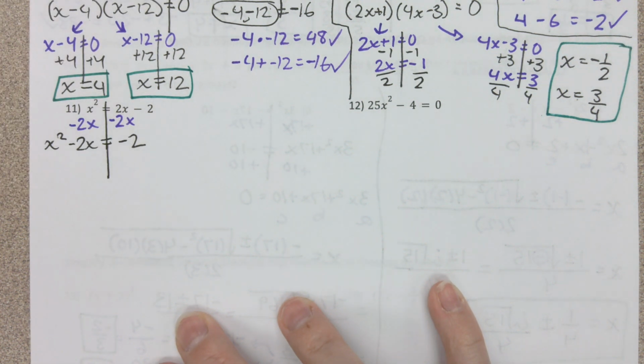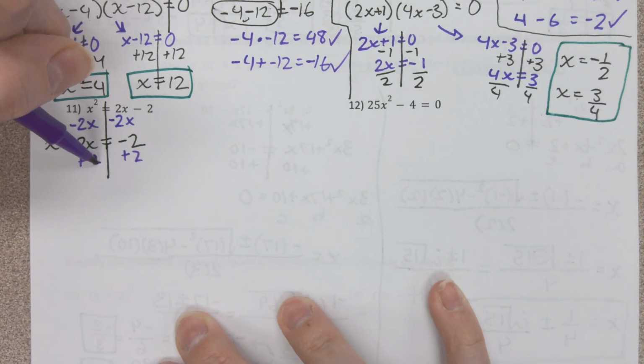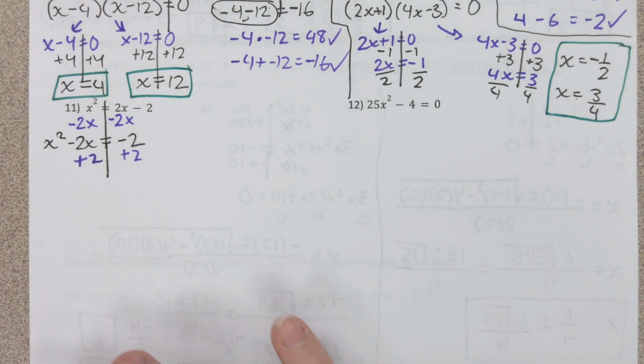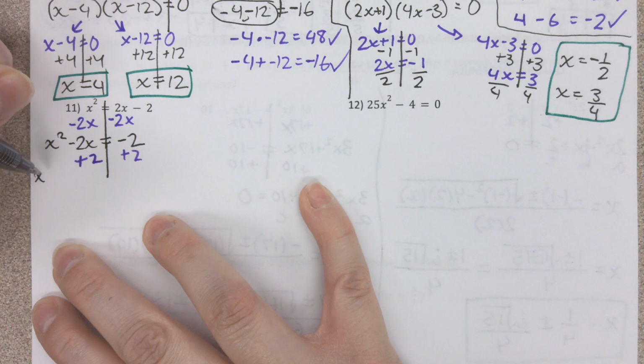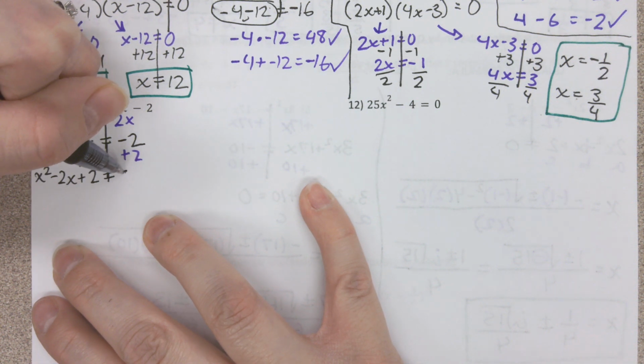And let's do that again. That's a minus 2, so we'll plus 2 on both sides. Again, we're not combining any terms here because none of them are like terms. X squared minus 2x plus 2 is equal to 0.